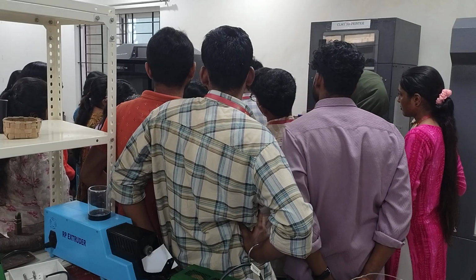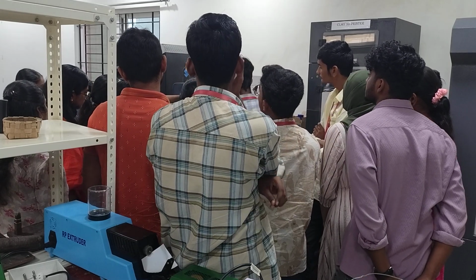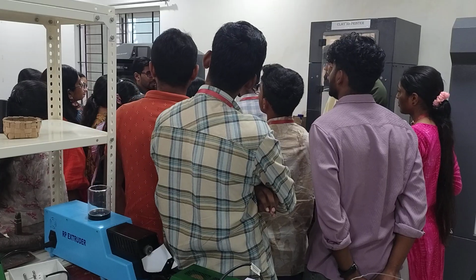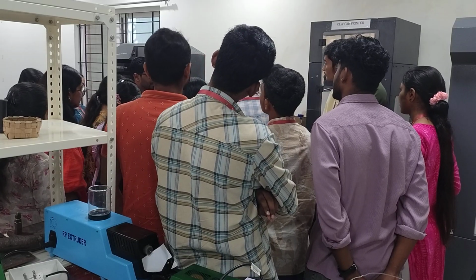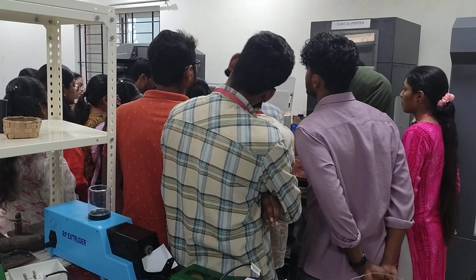However, I tell you, this is the printer and this is the dry box where we keep the filaments. A dry box is good because normally all the filaments are affected by humidity and become brittle, and they don't print well. So we keep them in the dry box.